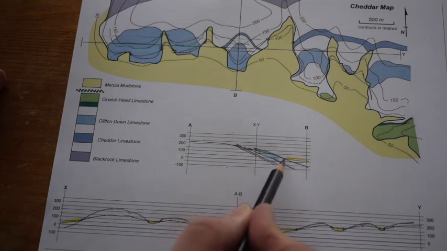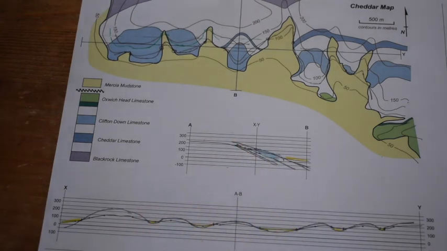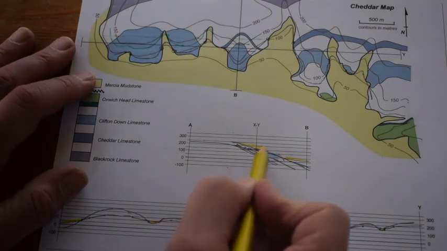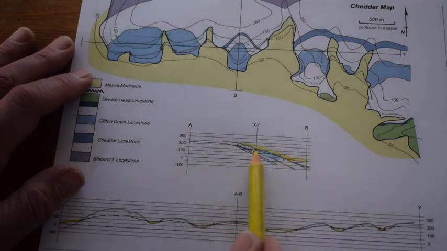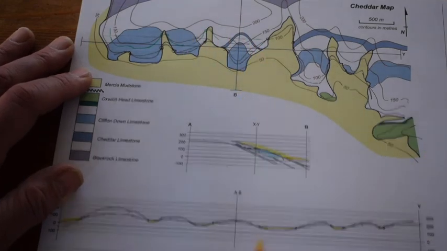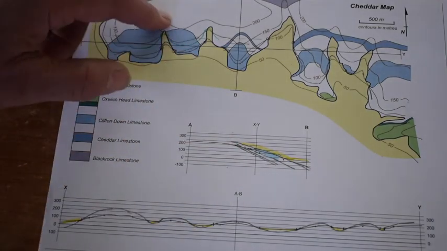These rocks, let's just keep them going down something like this in the subsurface, but the unconformity is eroding them away. Let's just add some colour to that, and we can see that the Mercia mudstone lies unconformable upon these inclined strata. So we can work between the two cross sections and the map to make a three-dimensional representation of this unconformity and its relationship to the underlying strata.